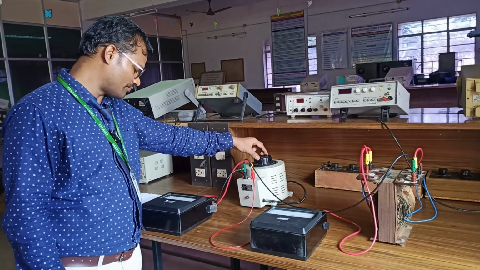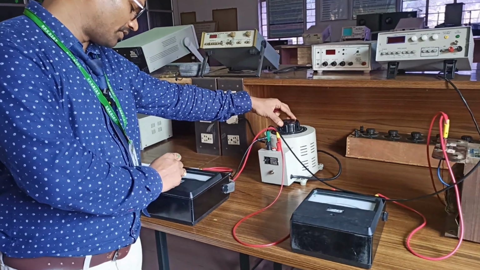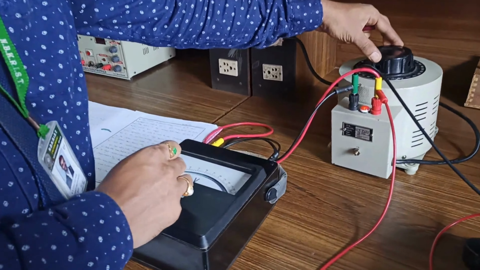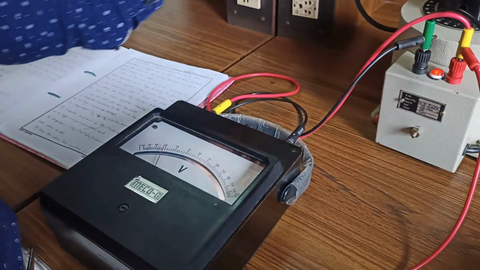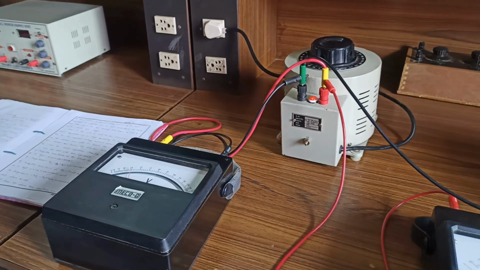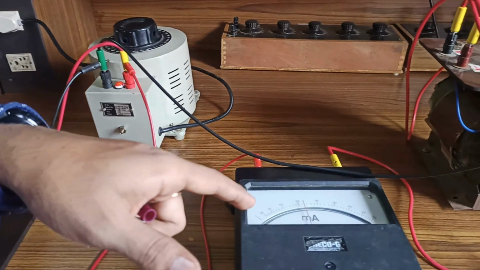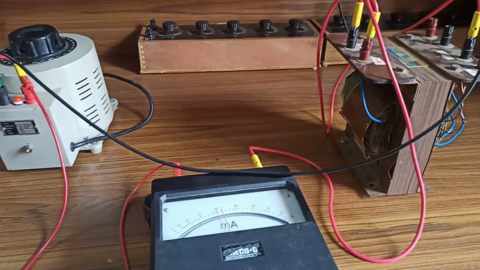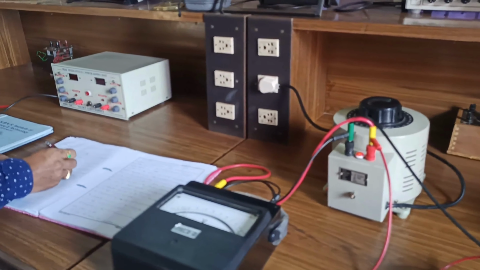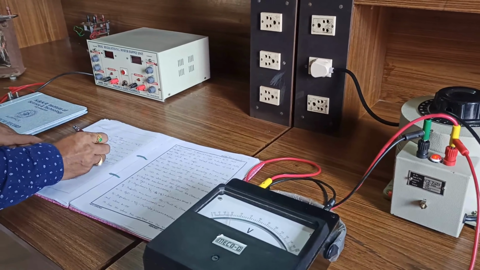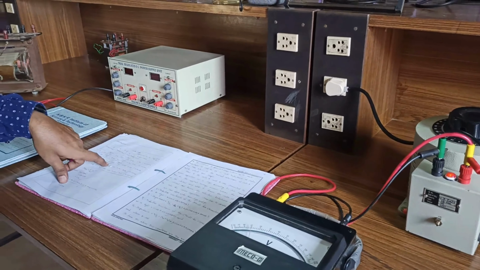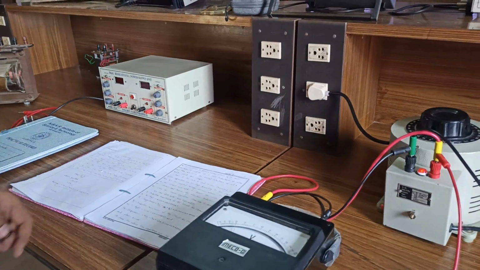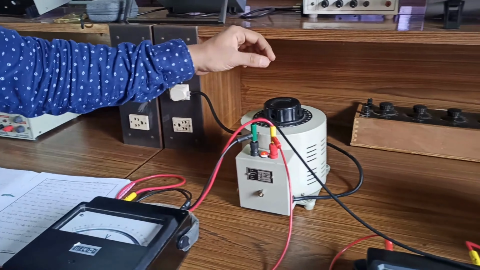100 by 2 is how much? 50. So apply a voltage of 50 here. When you apply 50, 50 into 2 is how much? 100 volts. Just tabulate, and the corresponding current which flows in the meter is 260 milliamperes. So 50 into 2 is 100 volts, and 260 milliamperes will be flowing. Calculate the impedance. Similarly, let's proceed with a higher voltage.